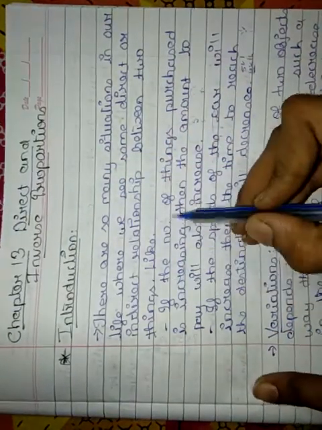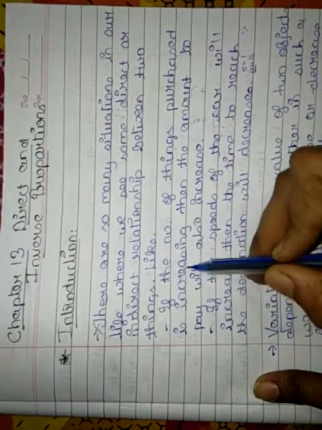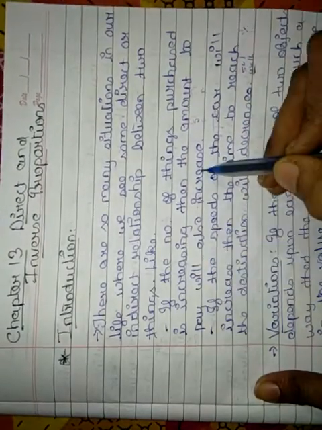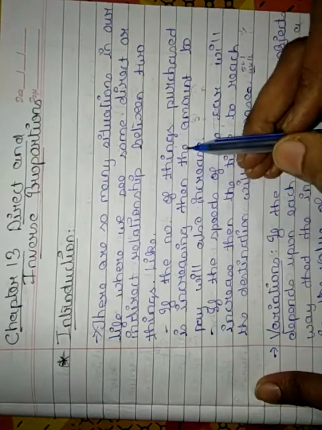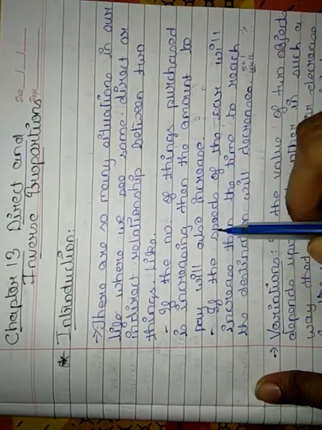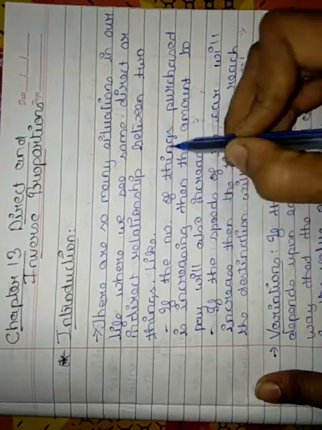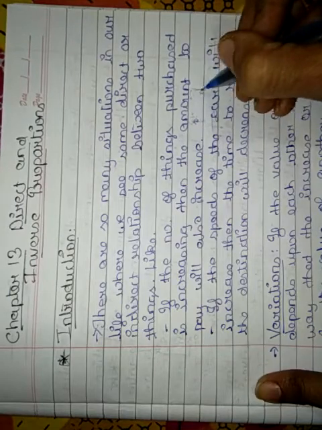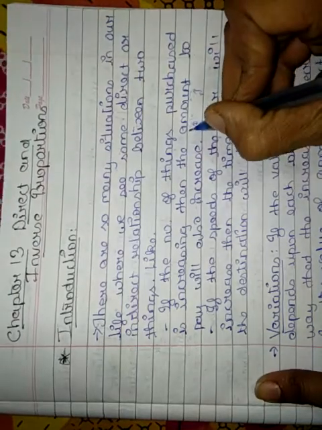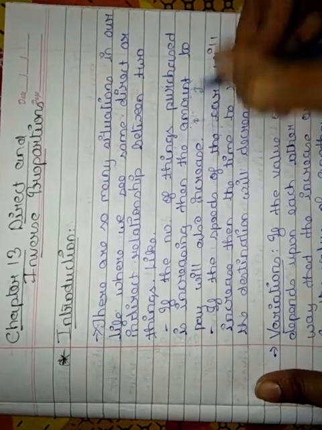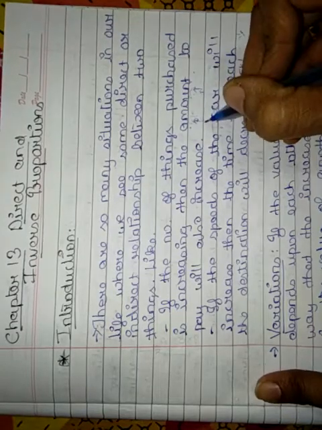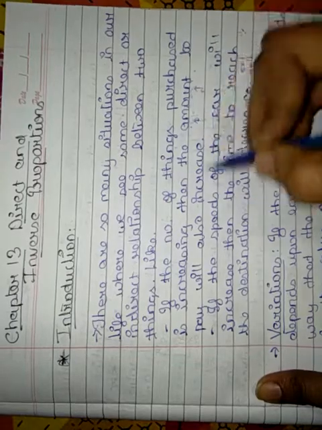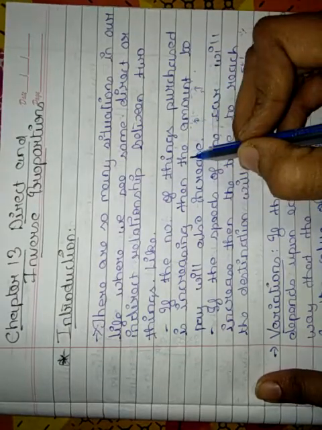If the number of things purchased is increasing, then the amount to be paid will also increase. That is, if we are buying some things in the store, if the number of things is increasing, the amount will also increase. If we are purchasing 5 things, the amount will be according to 5 things, and if the number of things is 6, the amount will also increase. So this particular thing is known as direct proportion.